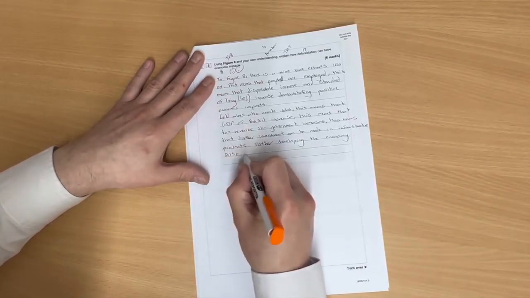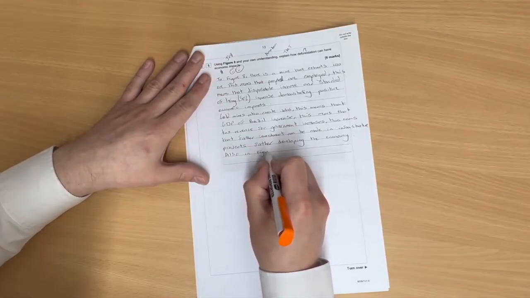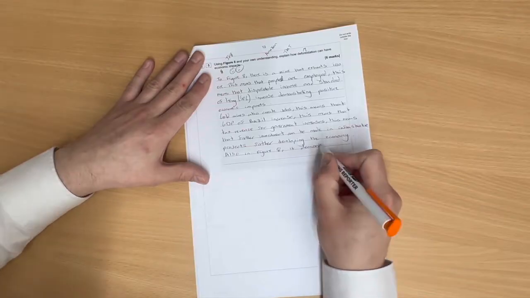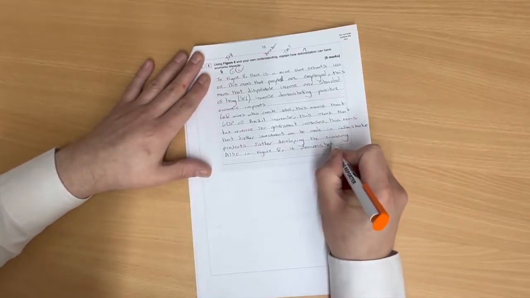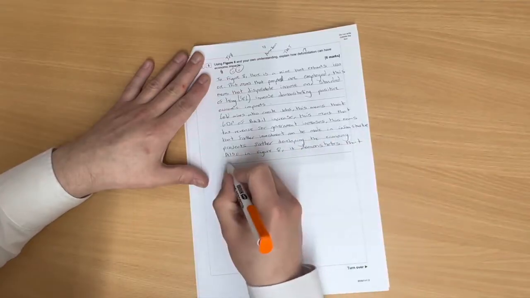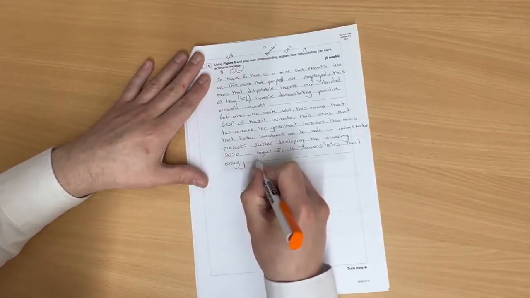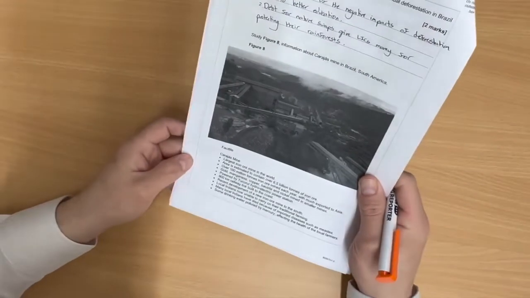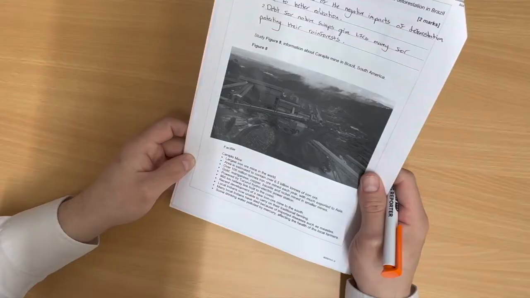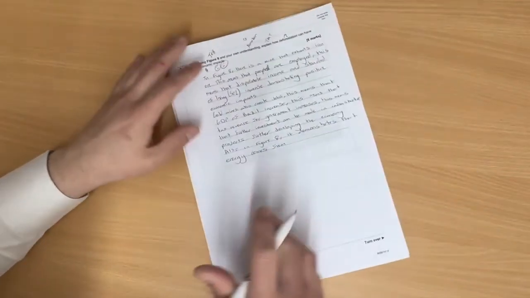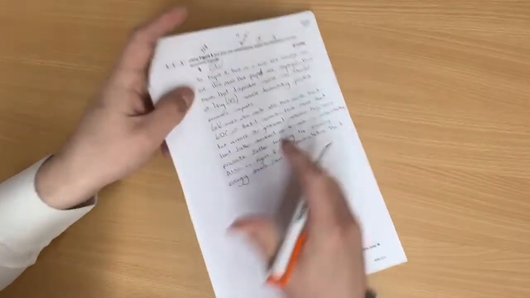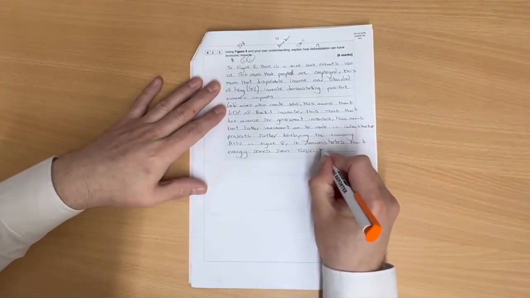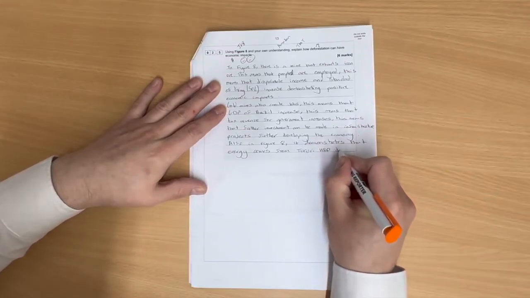Also, figure 8 demonstrates that energy comes from the Tucuruí HEP hydroelectric power dam.